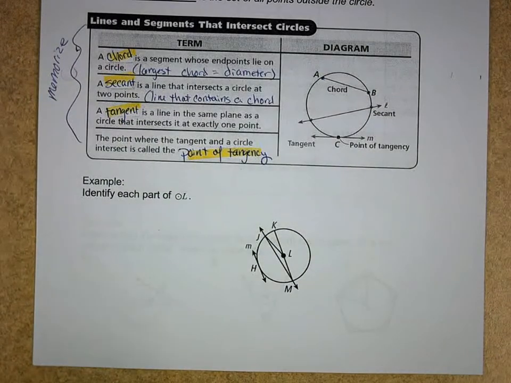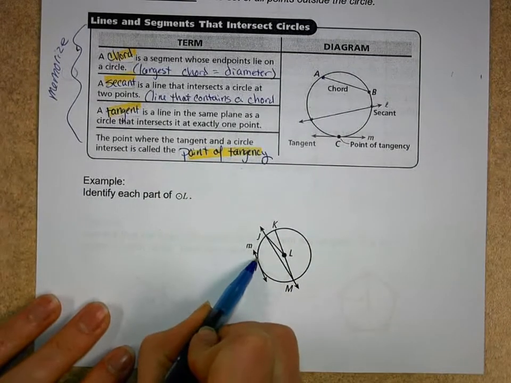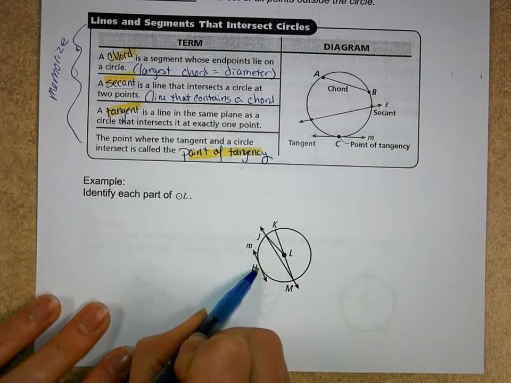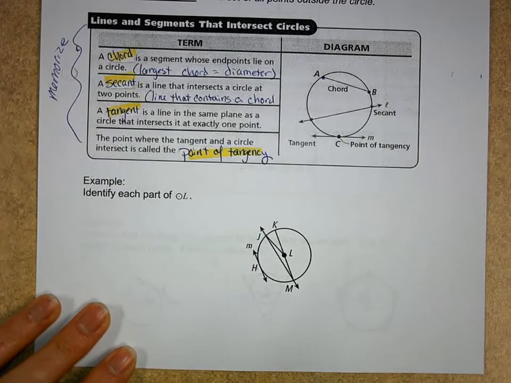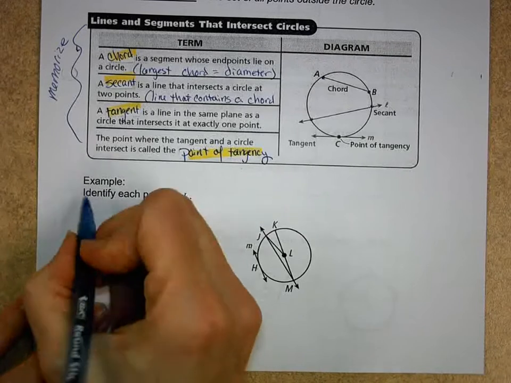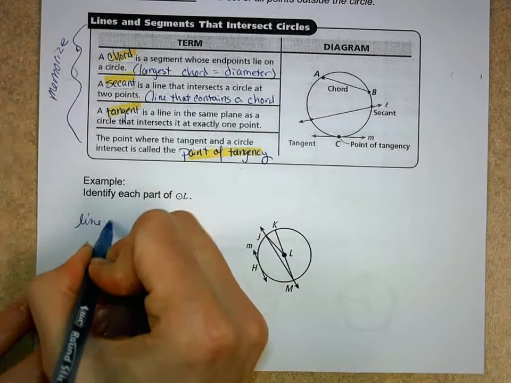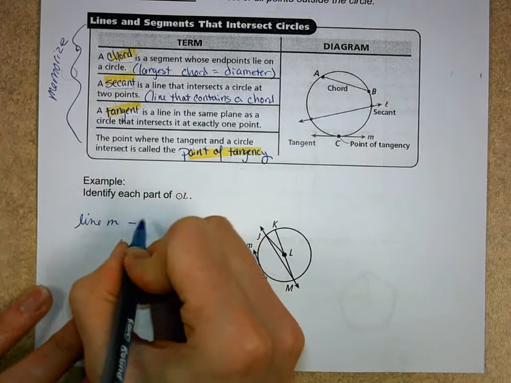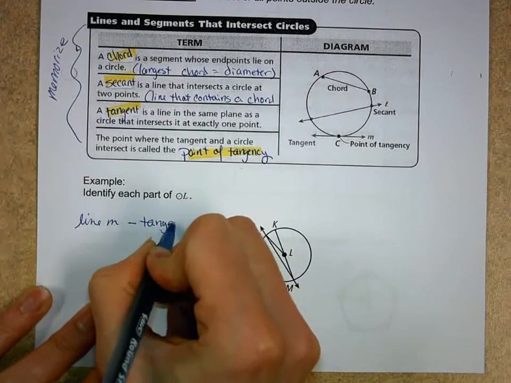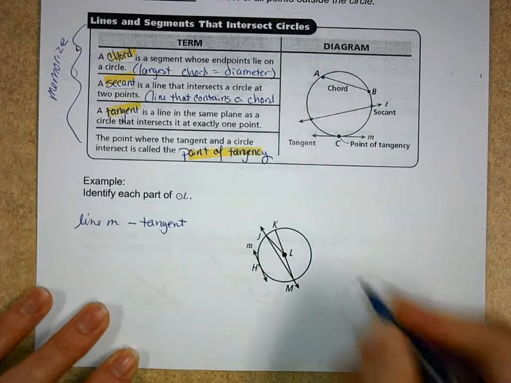So now I want you just to see what you know for notation. Let's identify all the different parts. For instance, what do we call line M? You can't call it line MH, because you have to have two capital letters to represent points. So line M, what is that? Line M intersects the circle at one spot, so that's called a tangent. That's our tangent.